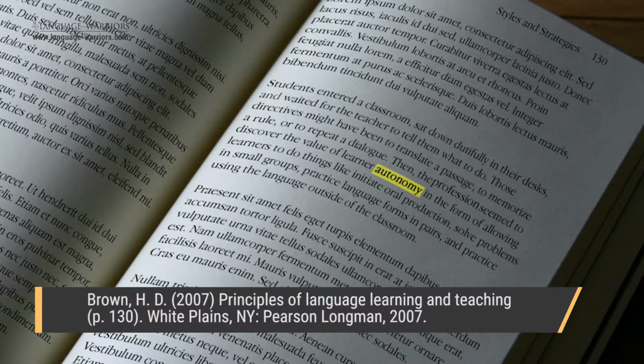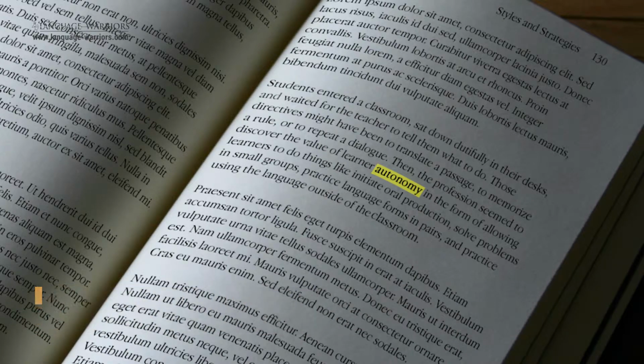Then, the profession seemed to discover the value of learner autonomy in the form of allowing learners to do things like initiate oral production, solve problems in small groups, practice language forms in pairs, and practice using the language outside of the classroom. In the newer model, researchers decided to look beyond test scores and attempted to measure communicative competence, which Canale and Swain, Hymes, and others helped to define as linguistic and social ability. With this shift in thinking, researchers no longer focused on vocabulary, reading, or grammar tests alone.